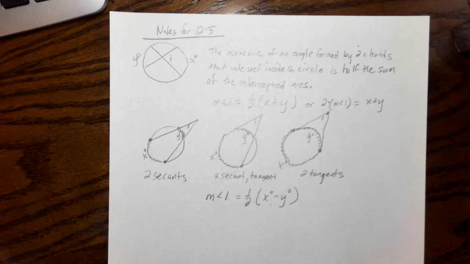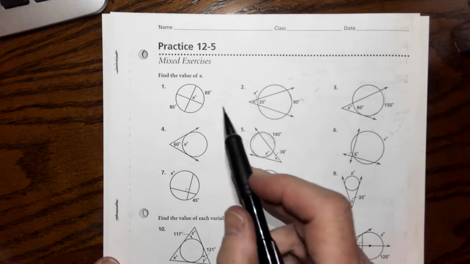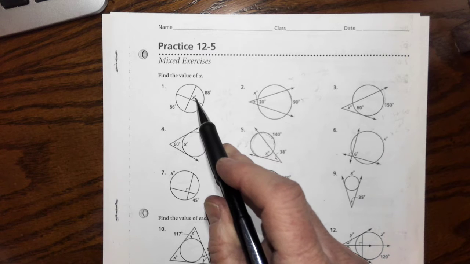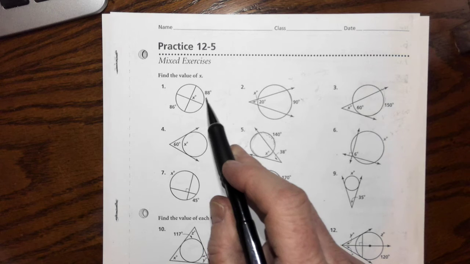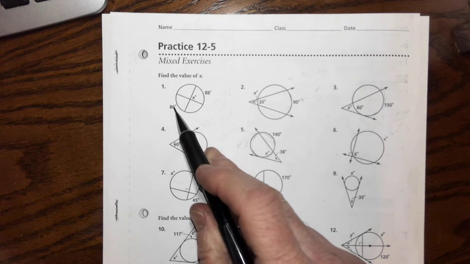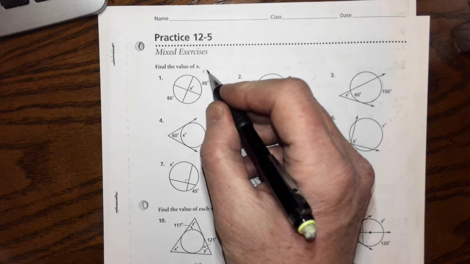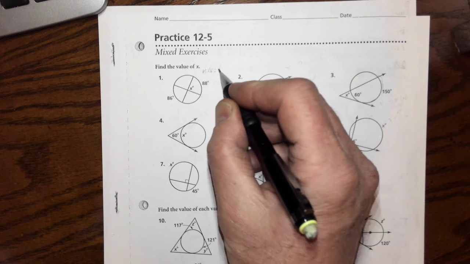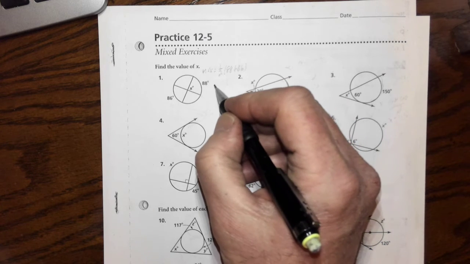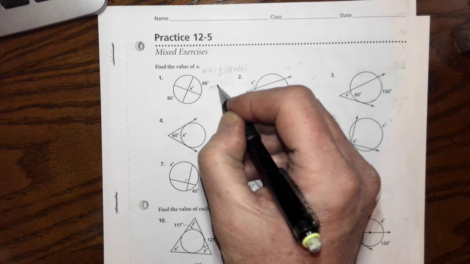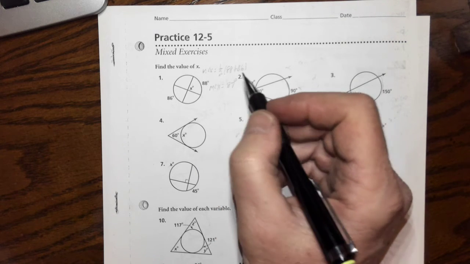So let's look at a couple examples of it. Here we have two chords that intersect inside the circle. That means that the measure of this angle is half of what I get when I add 88 plus 86. So the measure of angle x is 1/2 of 88 plus 86, which if you work that out is equal to 87 degrees. And that's your answer.